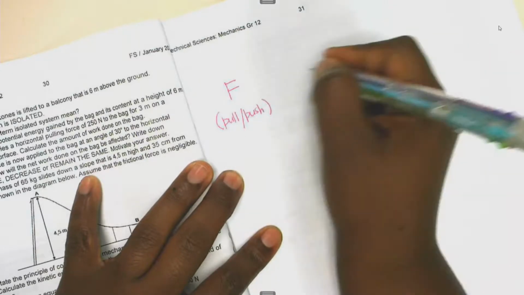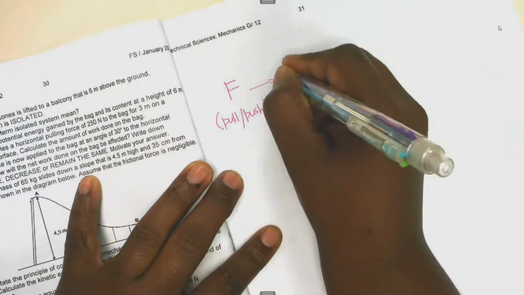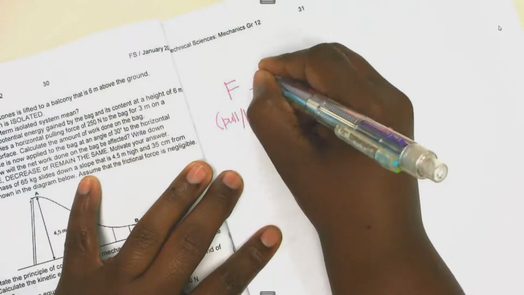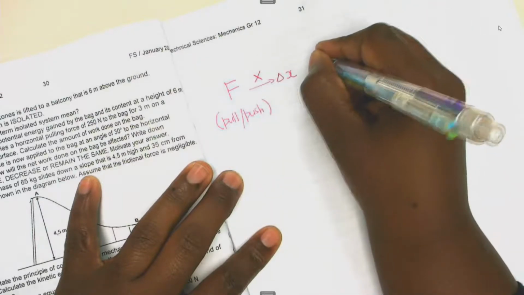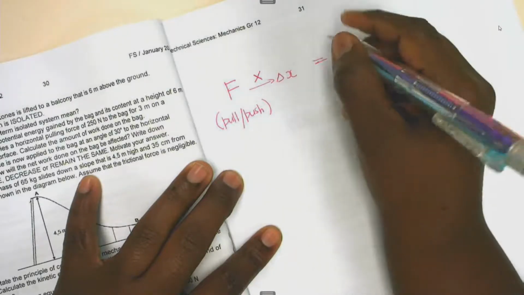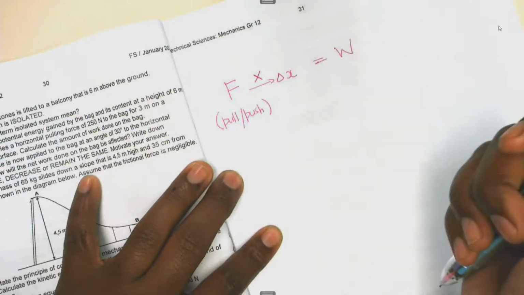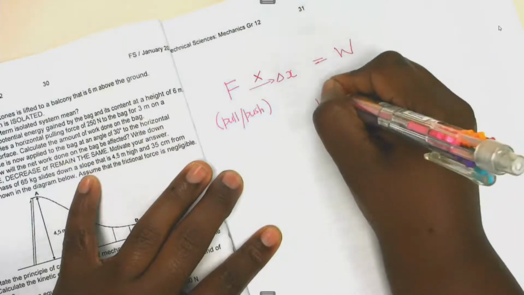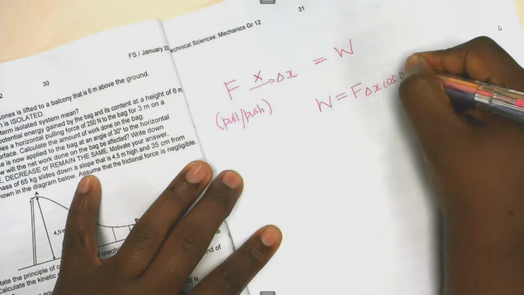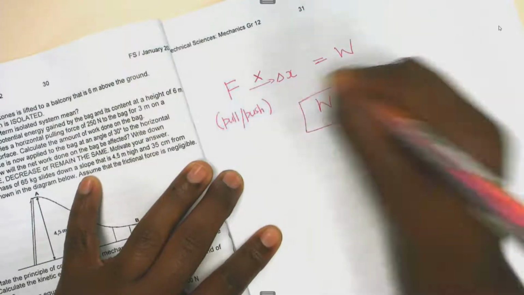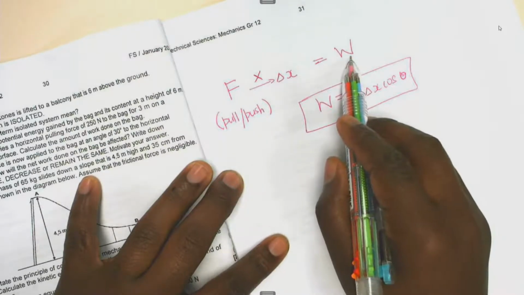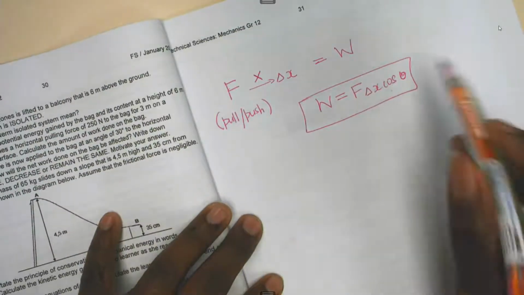It is changing the position of the object, ne? So these two give us the work done. So you must remember, if there is a push or a pull and a change in position, there will be work done on the object. Then the formula is this.